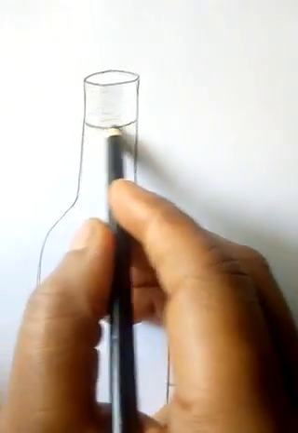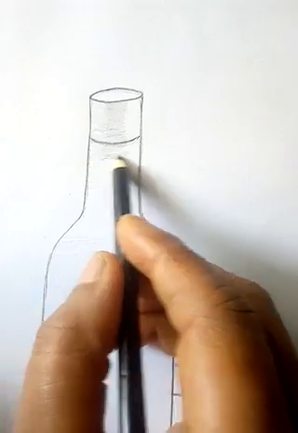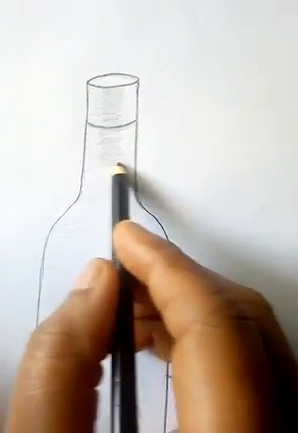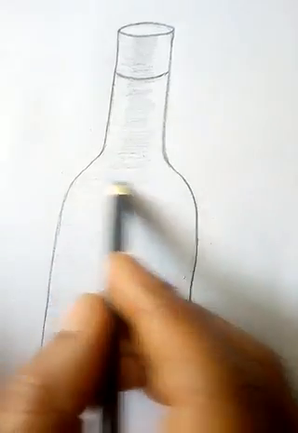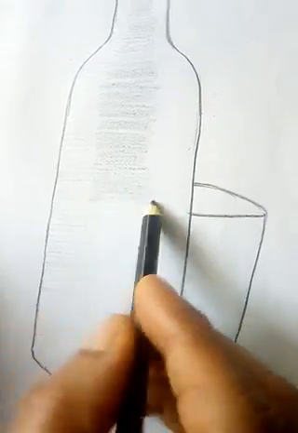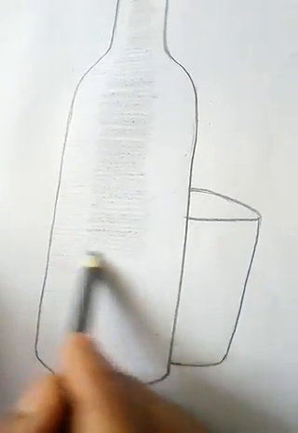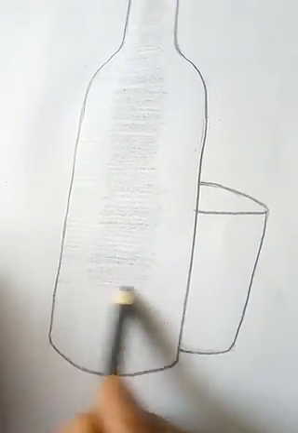Now I'm going downwards. This is a little darker than the first, if you'll agree. Yes, and I'm taking it down. I'm still going sideways for this shading. You can see the difference, just slightly darker.